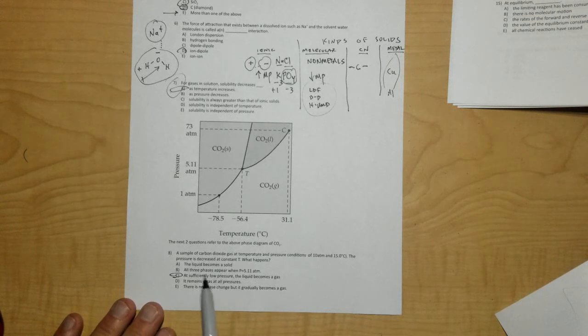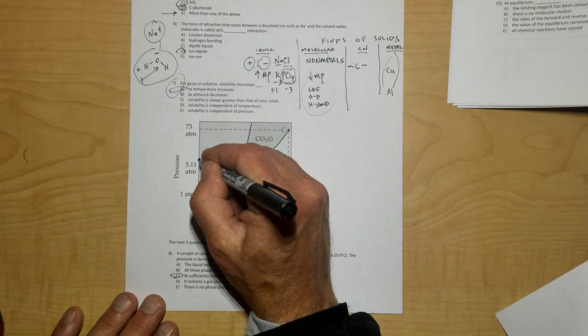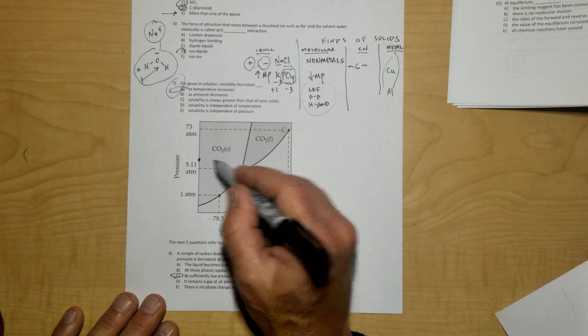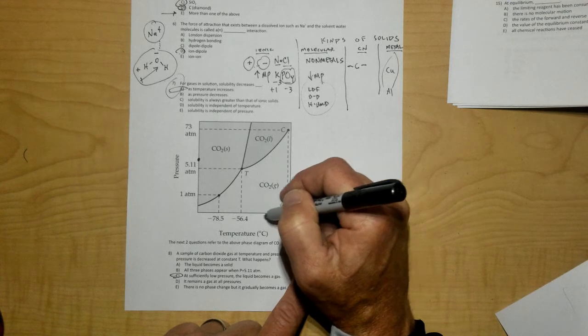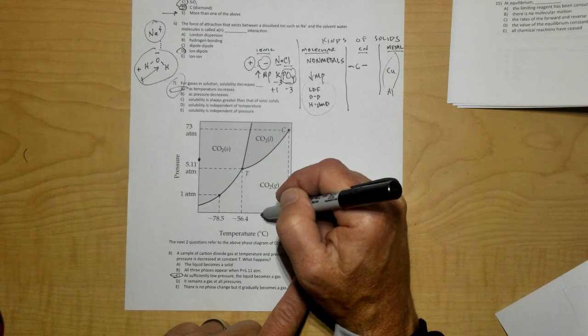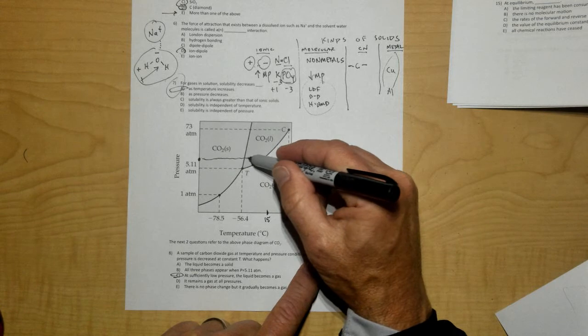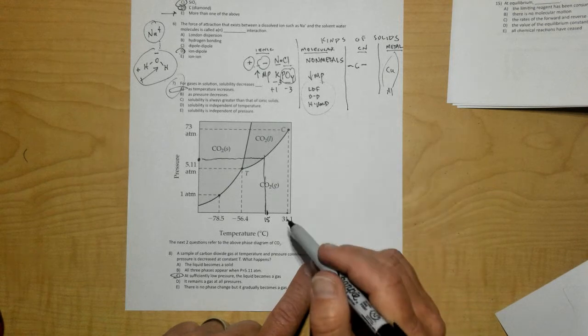Number 8 says, a sample of carbon dioxide gas at temperature and pressure conditions of 10 atmospheres and 15 degrees Celsius. The pressure is decreased at a constant temperature. What happens? So pick approximately 10 atmospheres. Notice it goes from 5 to 73, so the scale isn't super good. Anyway, follow that over to 15 degrees Celsius. So this is 31, and this is negative 56, so 0 is probably somewhere in here, so this is probably 15 somewhere in here. So follow these over right here, see where it crosses this line, drop that down to 15 right about here.